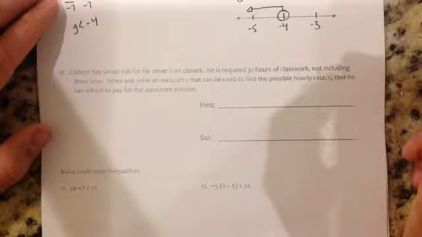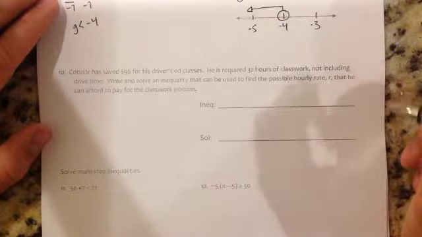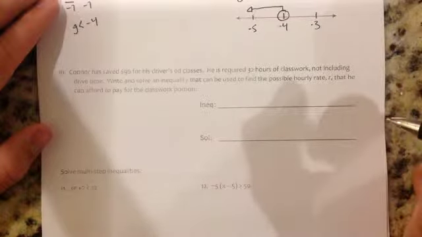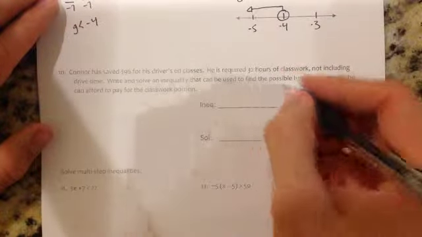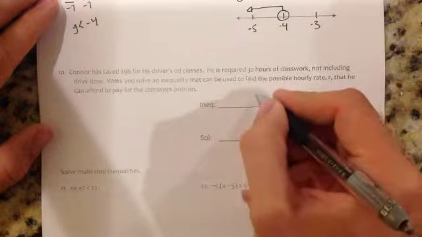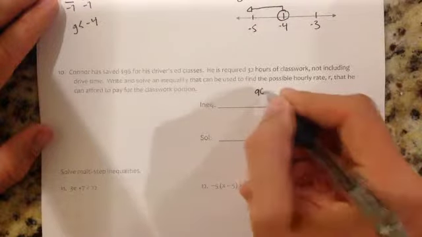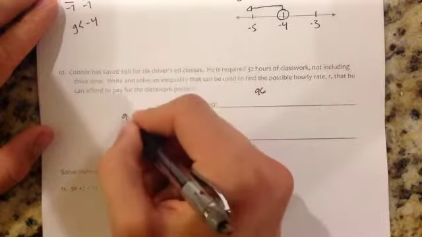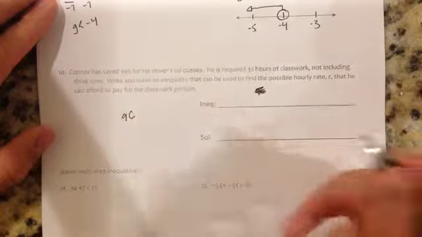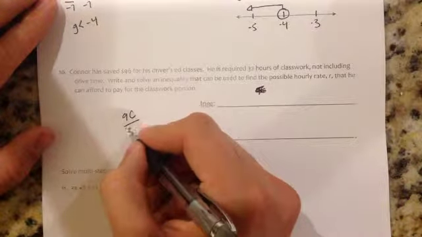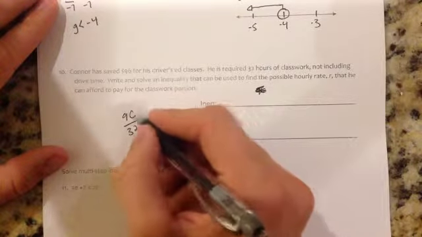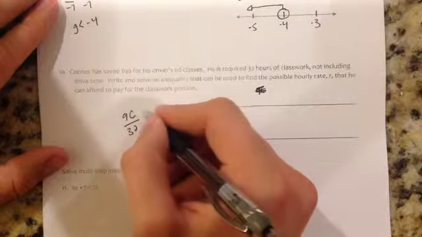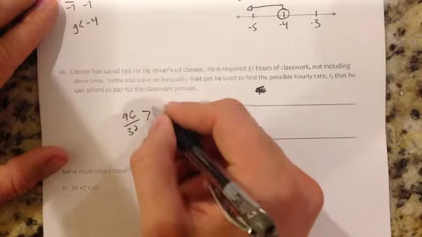Write and solve an inequality that can be used to find the hourly rate that he can afford to pay for the classwork portion. So we have $96. That's how much money we have. Let's do it over here. $96. We have 32 hours. And this is how much money he's got, so he can spend no more than this much.